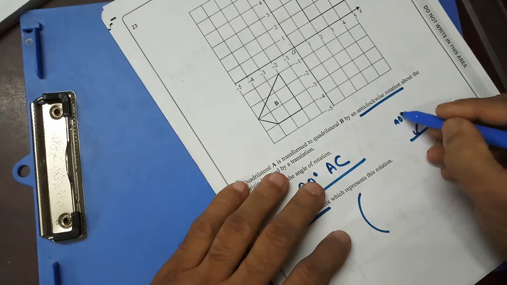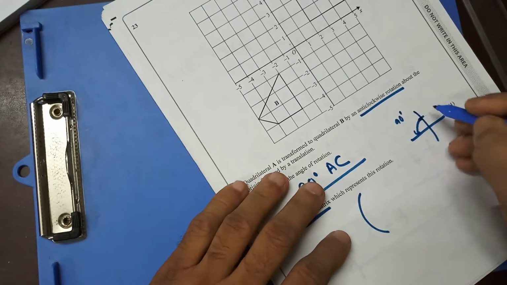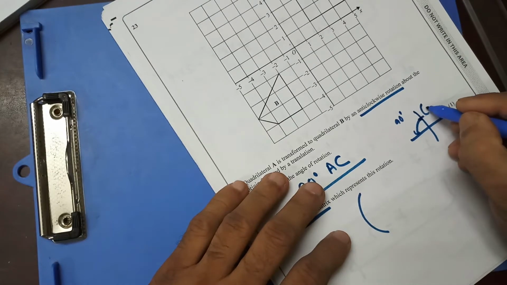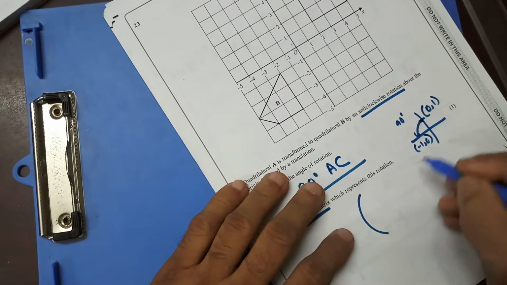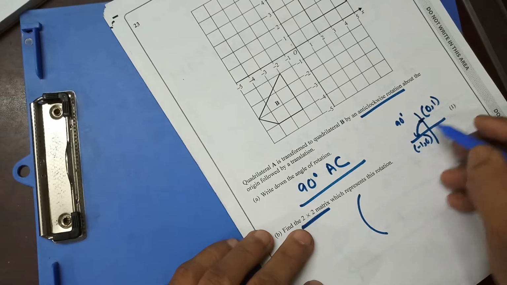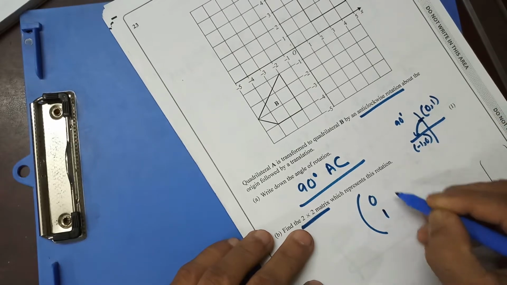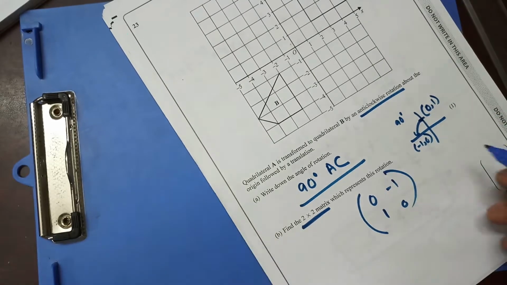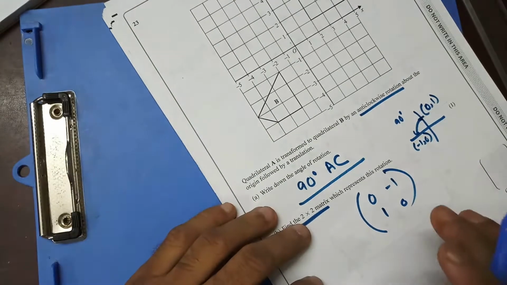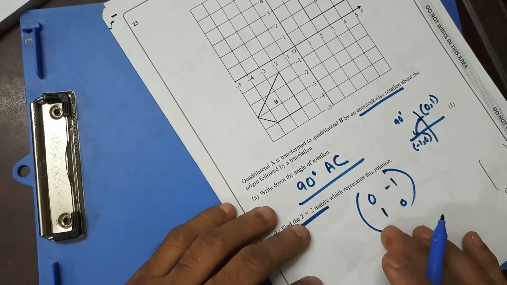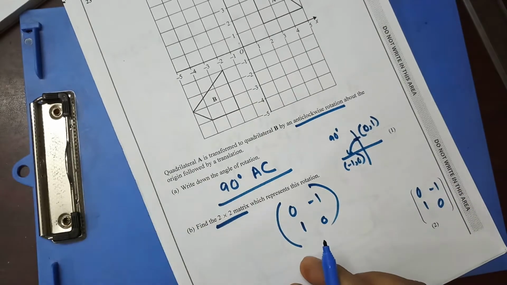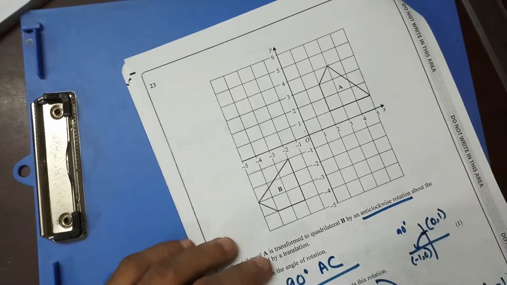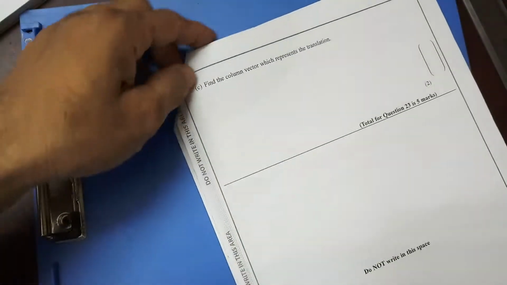For 90 degree anti-clockwise, you take this unit point, these coordinates over here. It's (0, 1), and this side is (-1, 0). So this 2 by 2 matrix would be, from here to here, 0, 1, -1, 0. Okay, it's that simple. I really hope you're going to see this one after this video, and you'll thank me later on. Please thank me later on, if you find it very interesting.